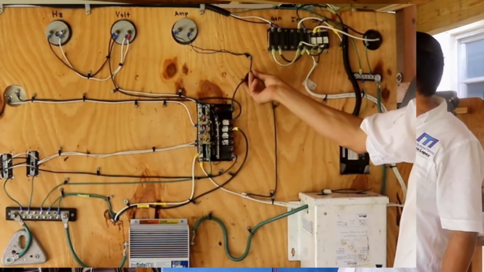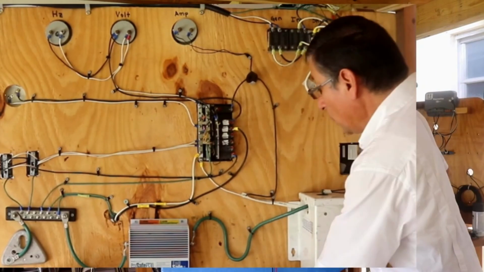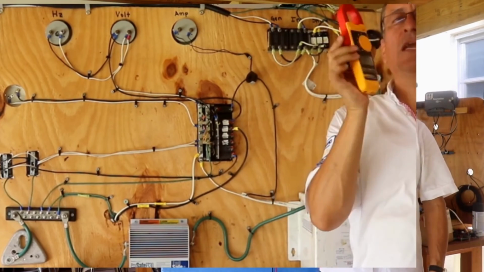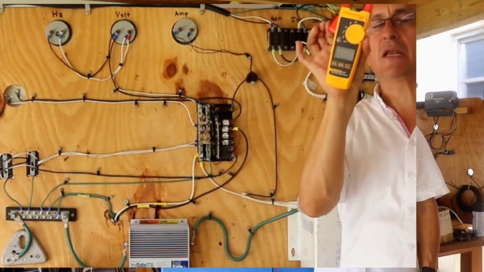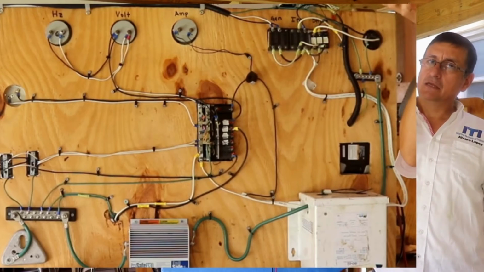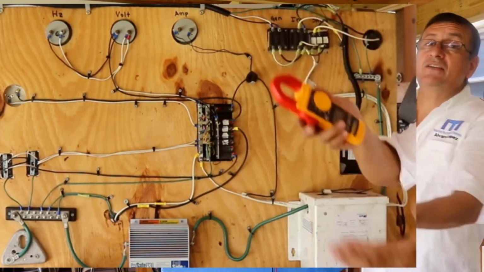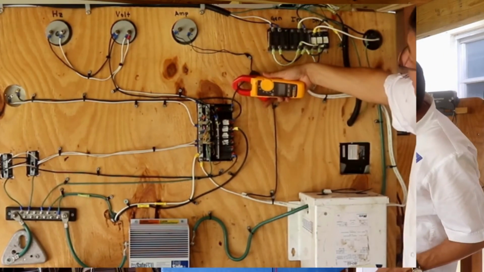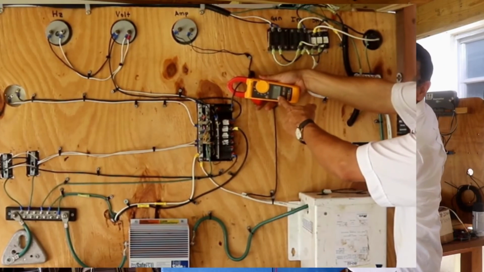How can I verify if the ammeter is working properly? I can verify that with my clamp. The clamp is used to read amps in AC power. I recommend clamps for AC. Where do you connect the donut? If I want to know the consumption of the whole system, I read on the hotline at the input of the panel, and now I read how many amps are in the consumption.